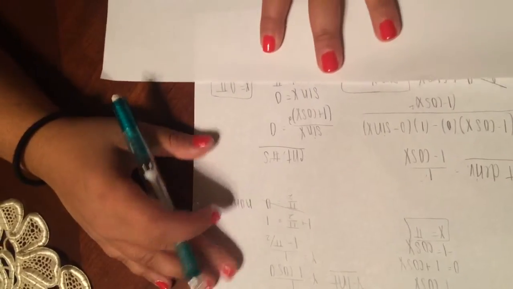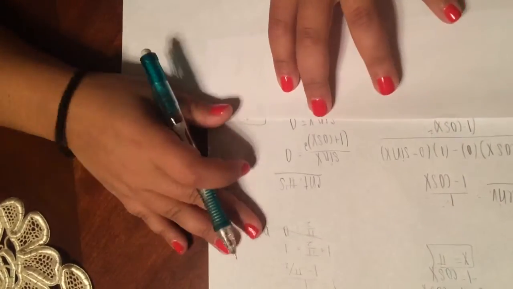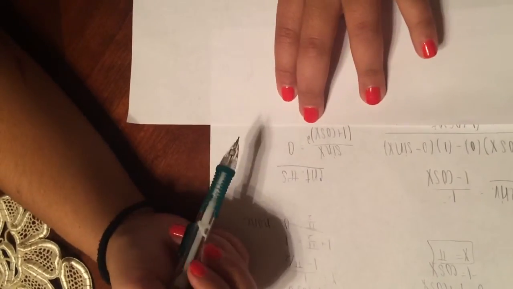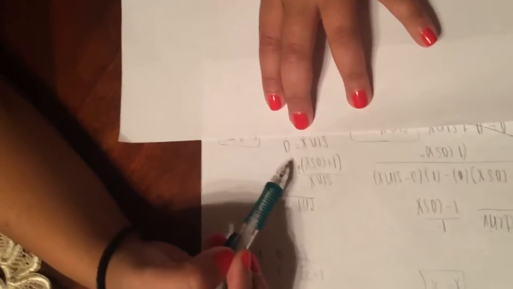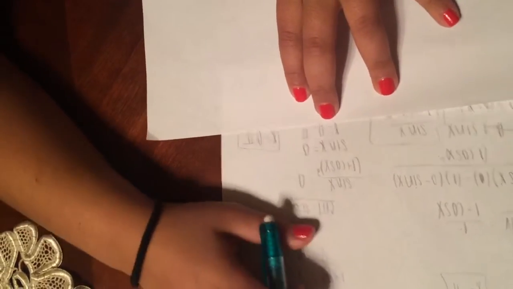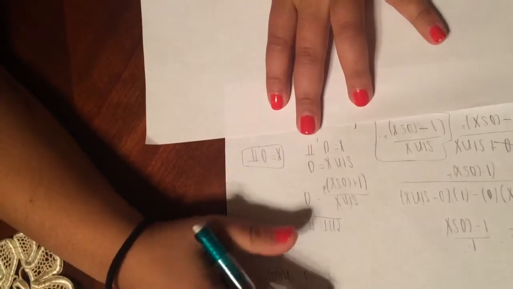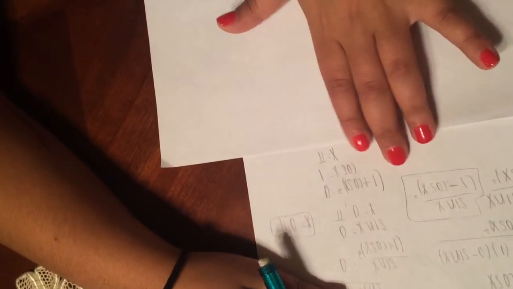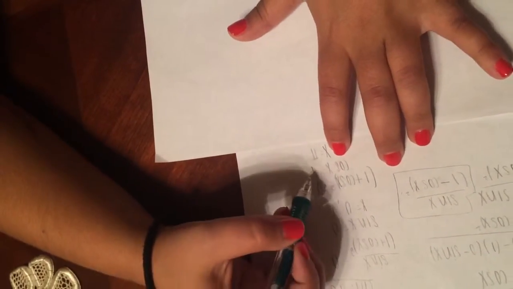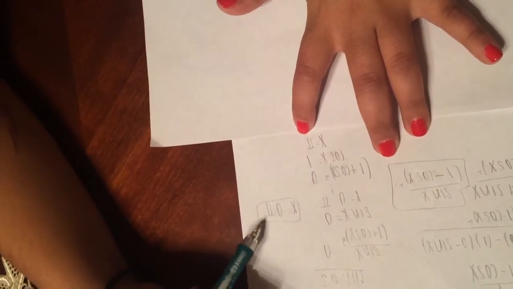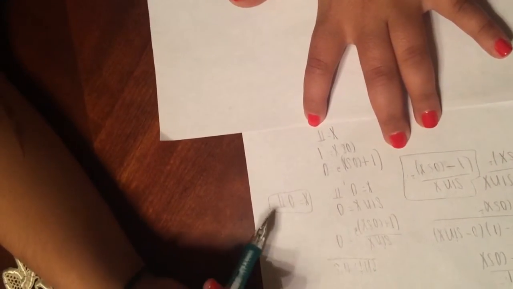Next we're supposed to find the critical numbers. The way we do that is we set the top equal to 0 and the bottom equal to undefined. When the top is equal to 0, we get x to be 0 and pi. We can include those because they're in the interval. When we set the bottom equal to undefined, we get x to be 0. So our critical points are going to be 0 and pi.